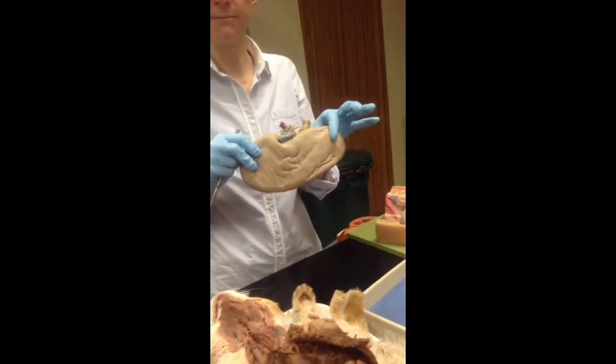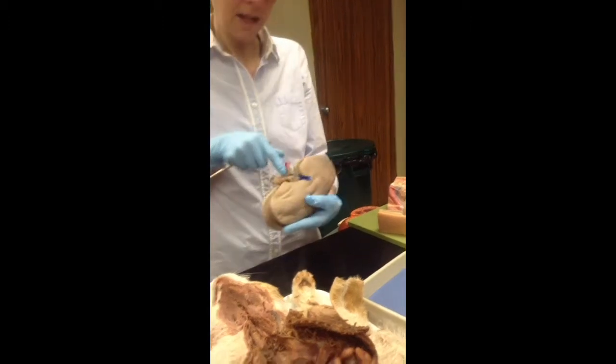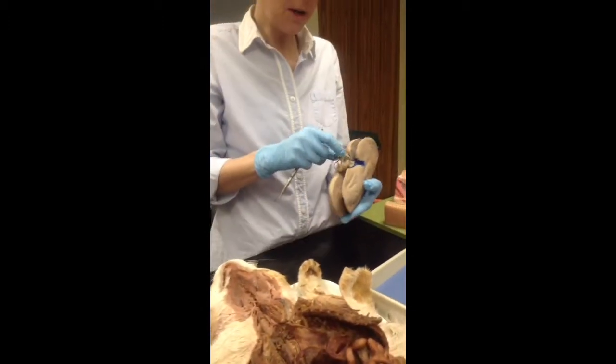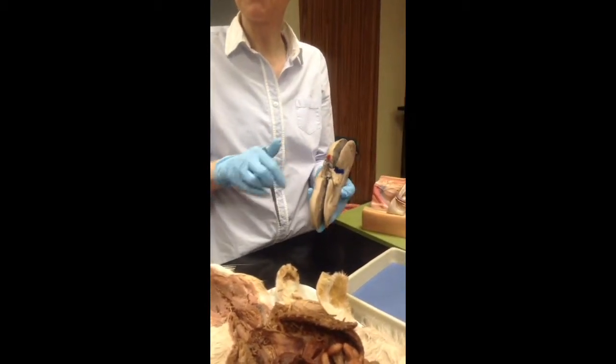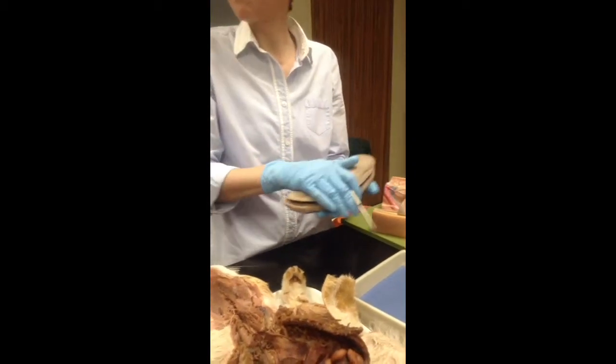Cow kidney, okay? And we know that kidneys are kind of bean-shaped. That dent in the bean right there is called the hilus, and that's the area where the ureter, the renal artery, and the renal vein come out. The kidney is surrounded by a thick membrane called the capsule.